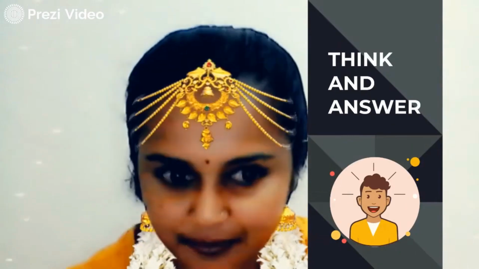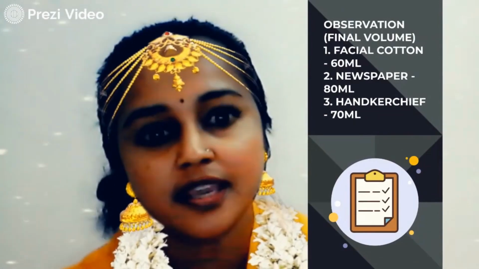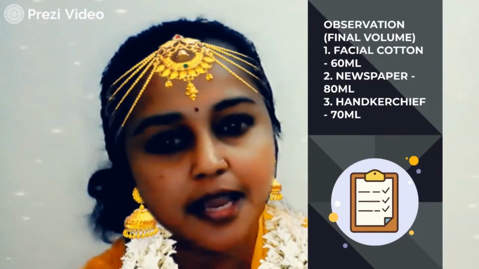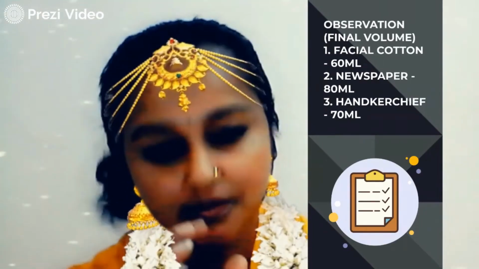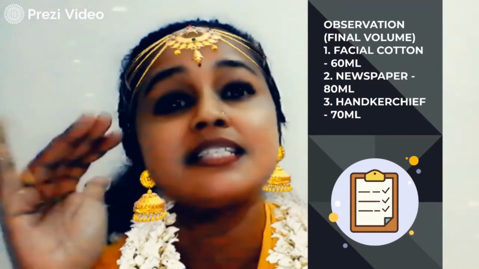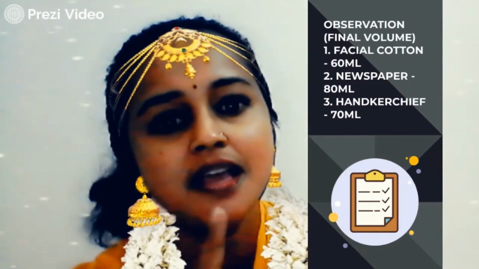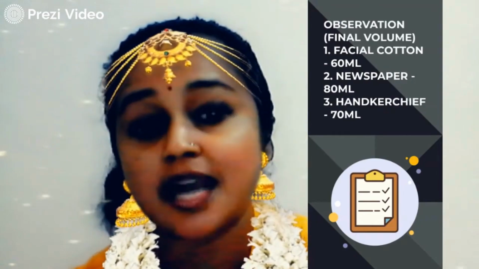Okay, let's think and answer. But before I carry out the think and answer, the first thing you must know is that the initial volume in all the measuring cylinders was 100 milliliters, but after you take out the objects, after the 30 seconds, the water level decreased. The facial cotton cylinder becomes 60 ml, the cylinder containing newspaper 80 ml, handkerchief 70 ml. So from here we know that the water level decreased.